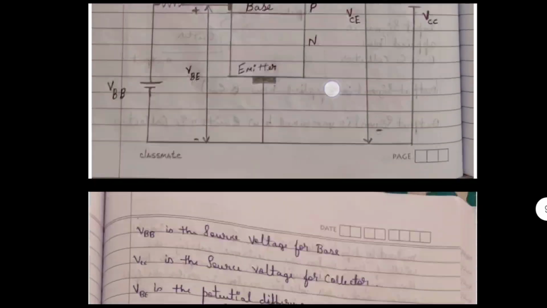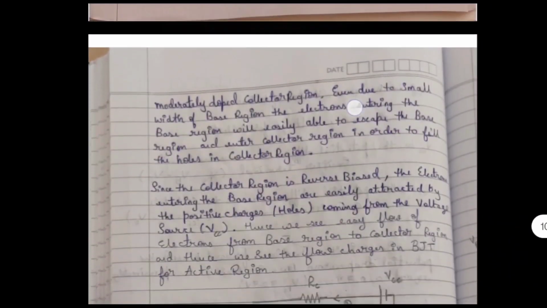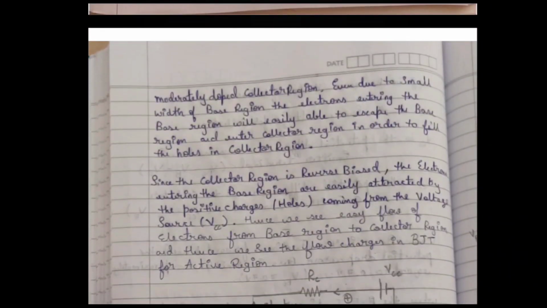We can conclude that due to the small width of the base region, the electrons entering it will easily escape and enter the collector region in order to fill the holes in the collector region.